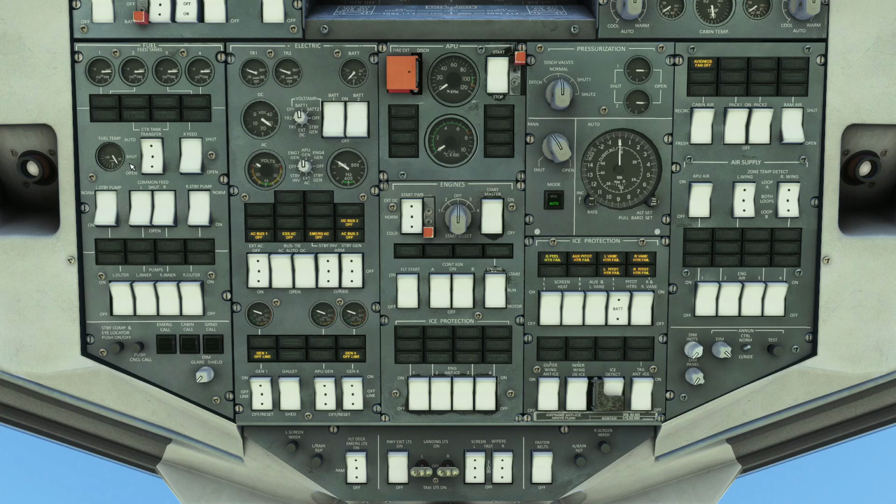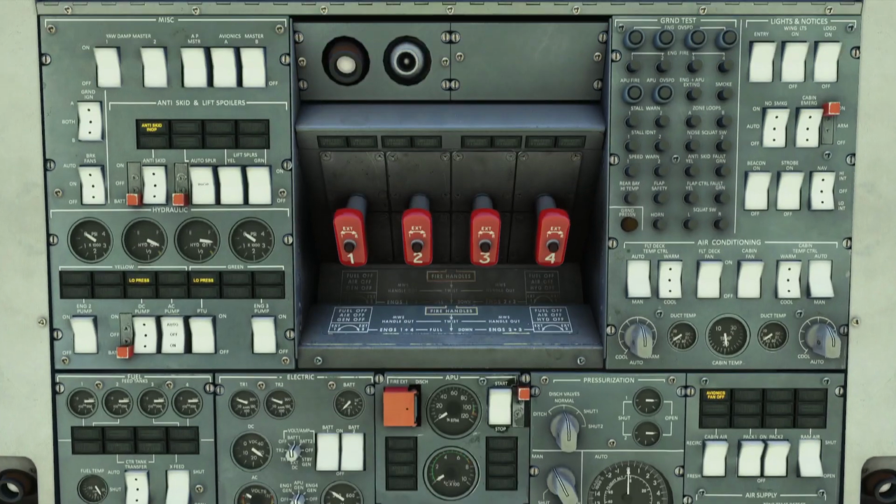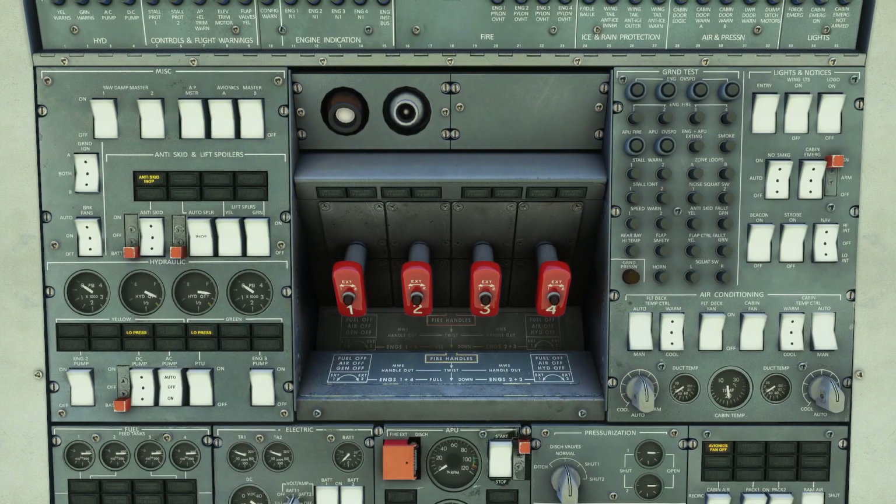Okay, so after doing the batteries, we go further back at the top and we turn on some lights and notices. So we want the nav lights to be switched on. And the reason we're doing that is as soon as we're in the aircraft, we want people to know that the aircraft is in the process of being started. So we've turned the nav lights to high.